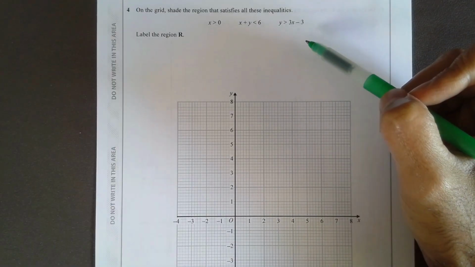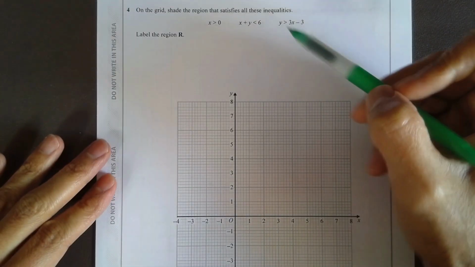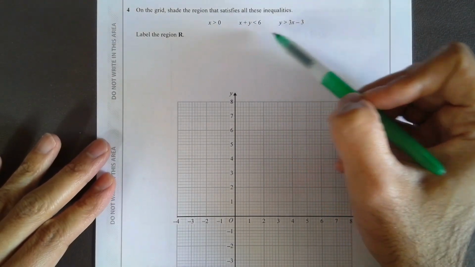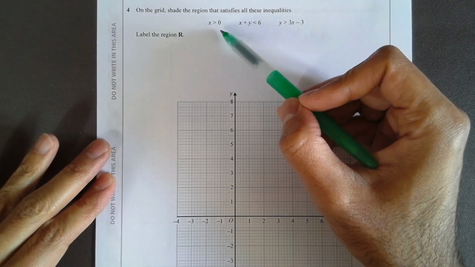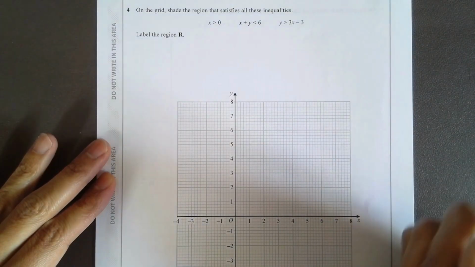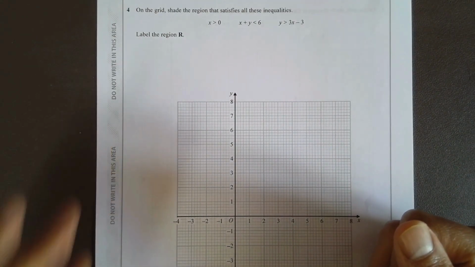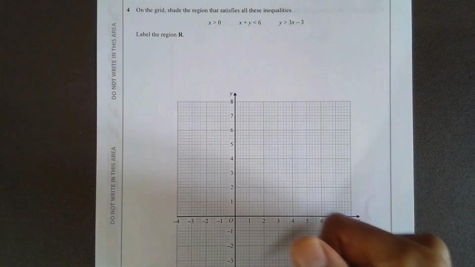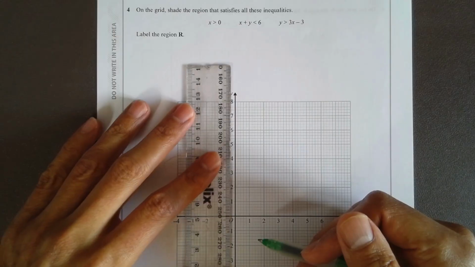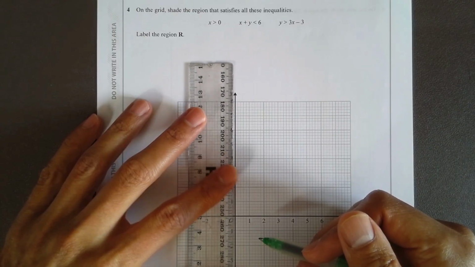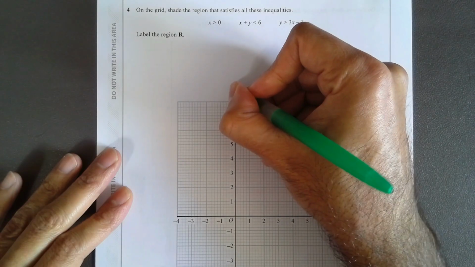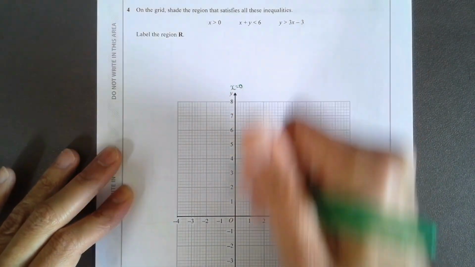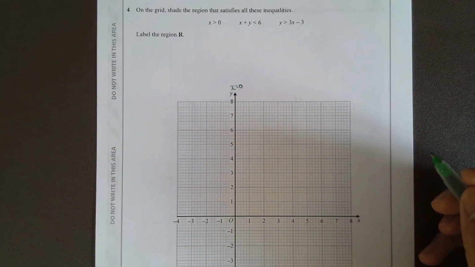Okay, so the first thing we want to do is make sure that we're happy about where we're going to draw each of these lines. Now that first one, where it says x is greater than 0, I'm going to draw the line x equals 0 to start with. And x equals 0 is just a vertical line that goes through 0, which is essentially just going to be my y-axis here. So I'm just going to label this line over here x equals 0. There's no point drawing on top of that line.